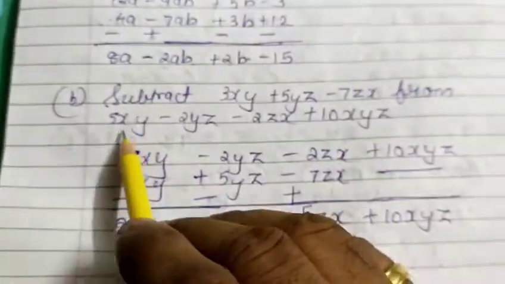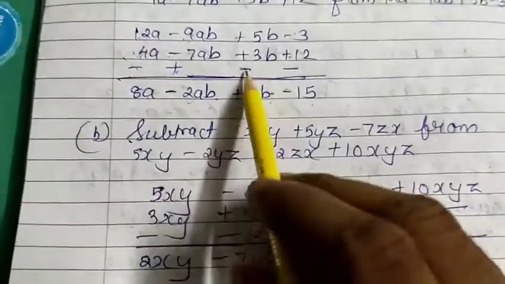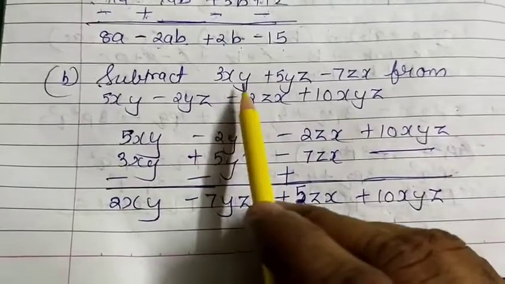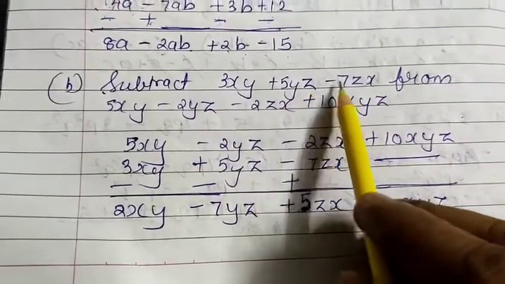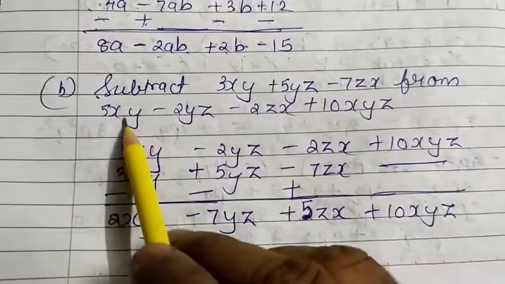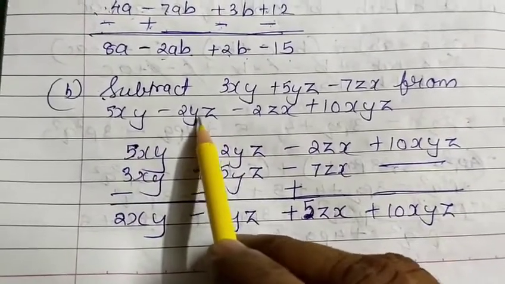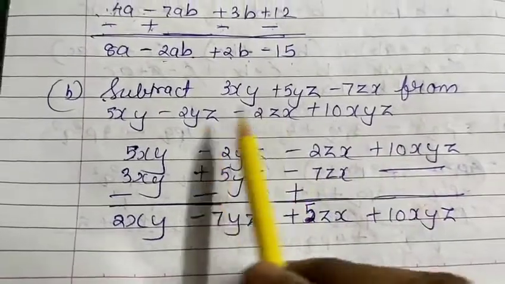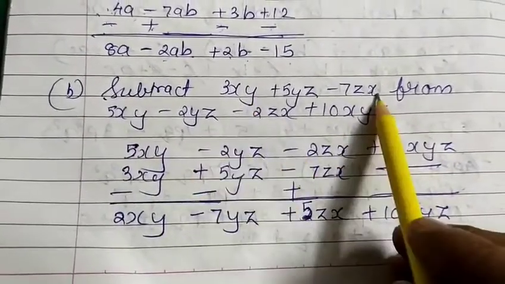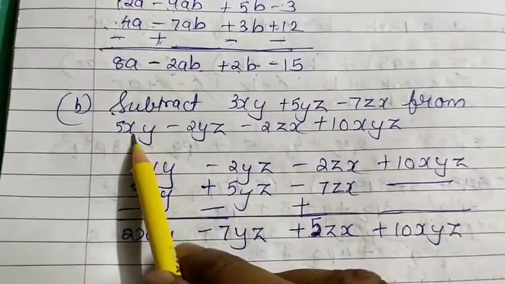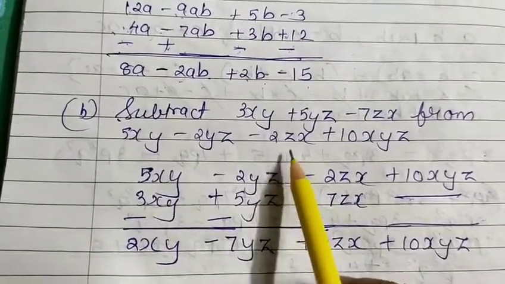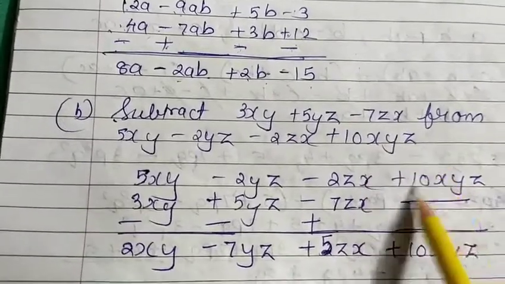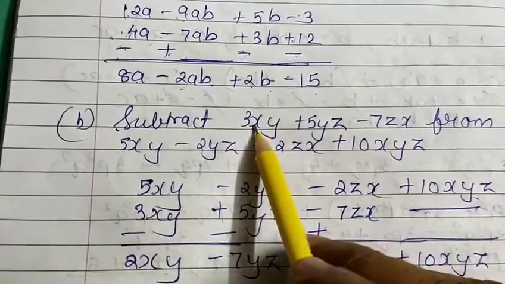Now let us see another sum. This you can go with the horizontal method also. Now subtract 3xy plus 5yz minus 7zx from 5xy minus 2yz minus 2zx plus 10xyz. Now dear student, from this value we have to subtract this value. So write down 5xy minus 2yz minus 2zx plus 10xyz. From that we have to subtract 3xy.